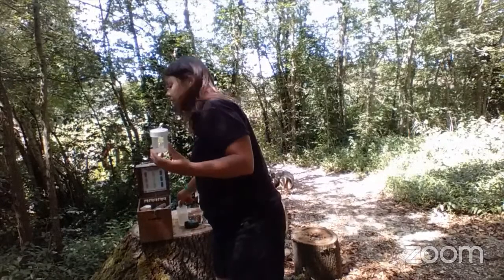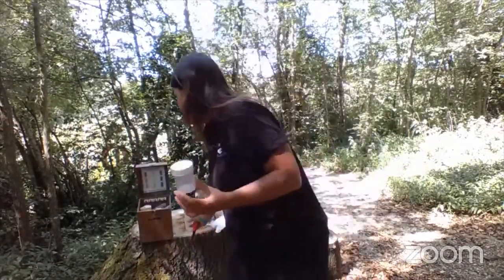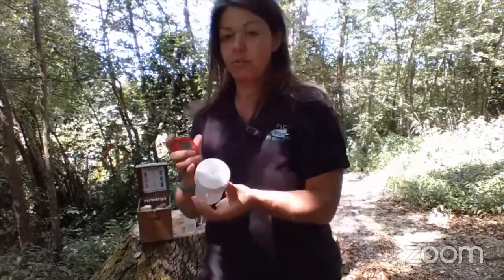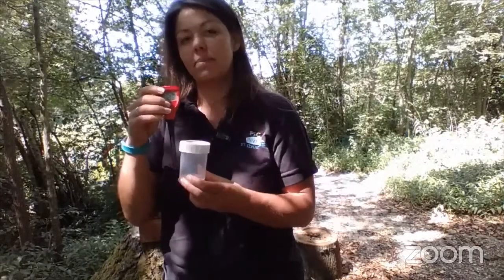We can also take a sample of the soil and make up a solution with deionized water, and then use one of these digital pH probes to measure the pH of the resulting solution.